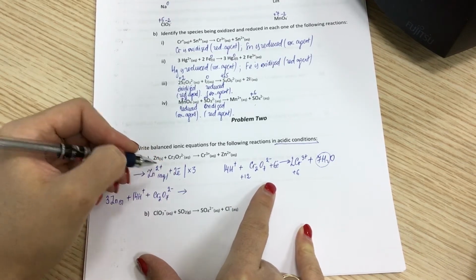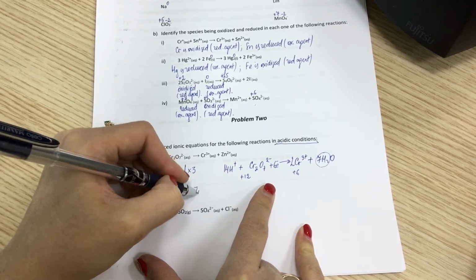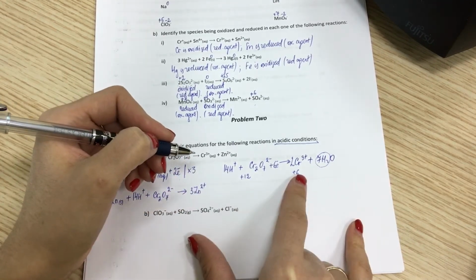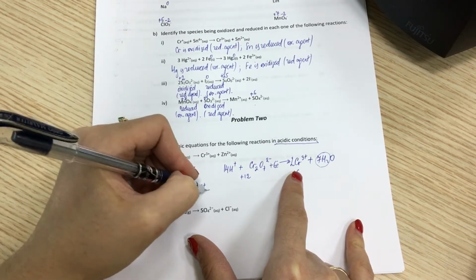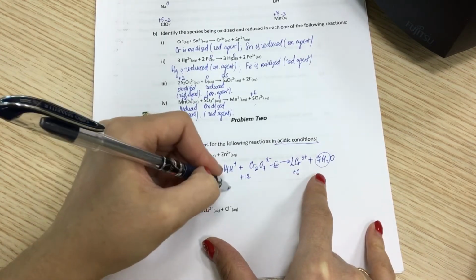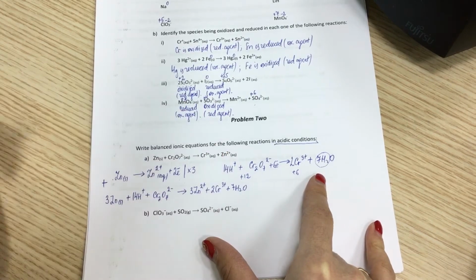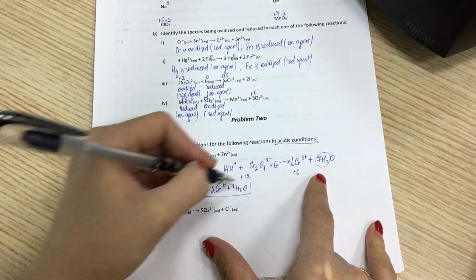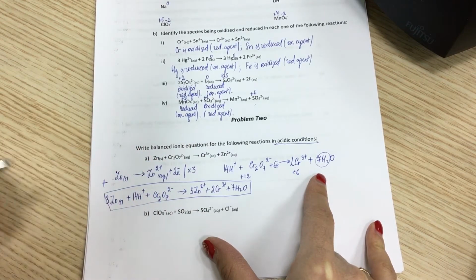Then I have 3 zinc ions, and 6 electrons, which again will be cancelled, plus 2 chromium ions and 7 water molecules. So this is the final equation. This is the final answer.